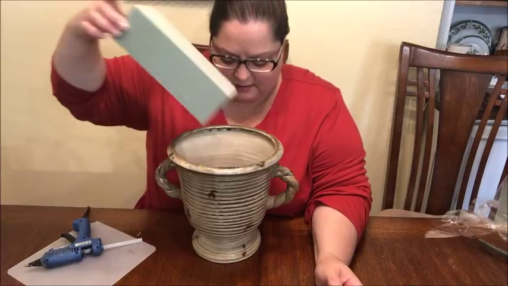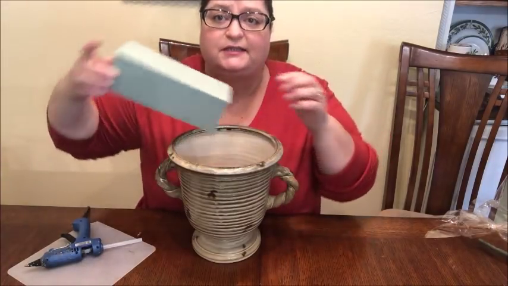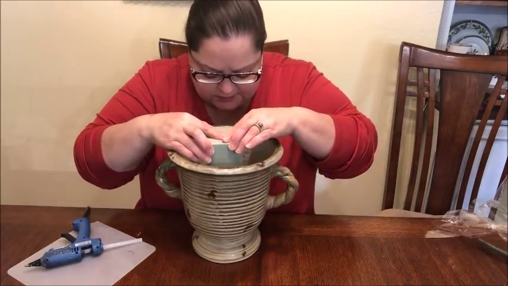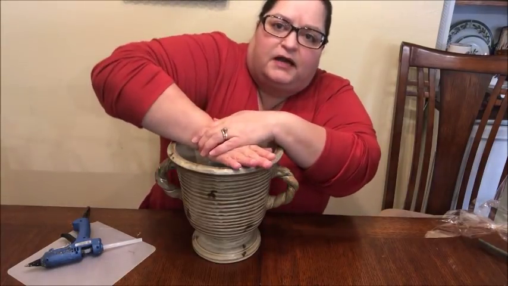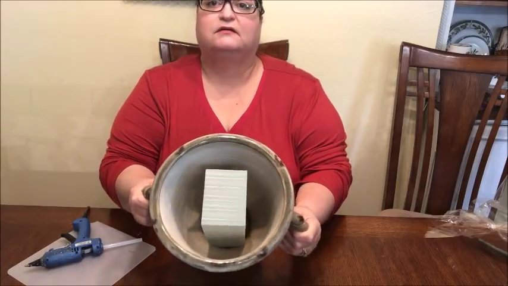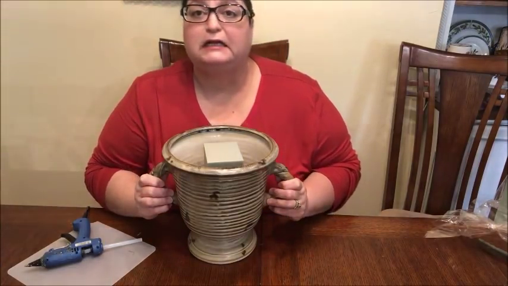Okay, let's get her. What you want to do is make sure you clean the inside of your container, and then you're going to see what fits in there. I'm going to push this down a little bit because the bottom happens to be a little bit smaller, so this fits in kind of tight, as you can see in there. And it's not very clean, but it's clean enough.